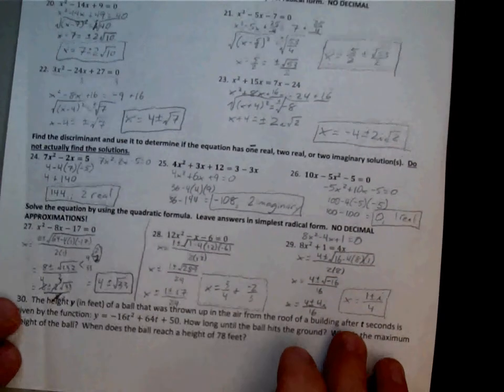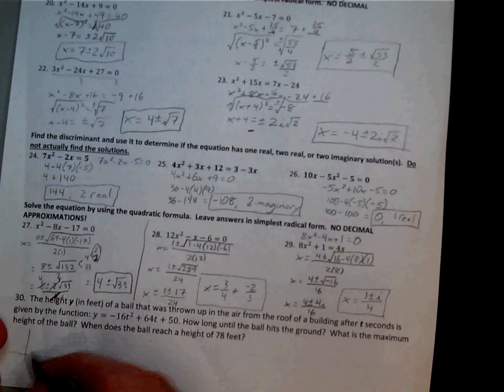Alright, last, number 30. The height of a ball thrown up in the air is given by that equation. How long until the ball hits the ground? So it's got this kind of function. Starts at the ground, and then it will land on the ground.